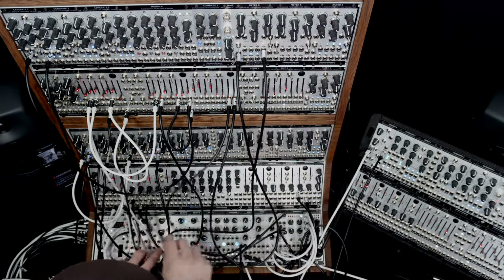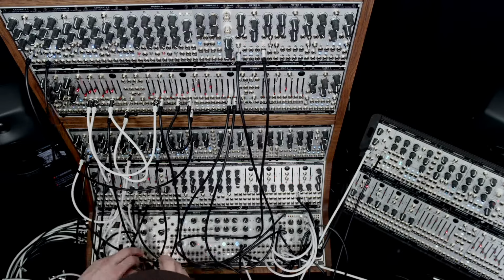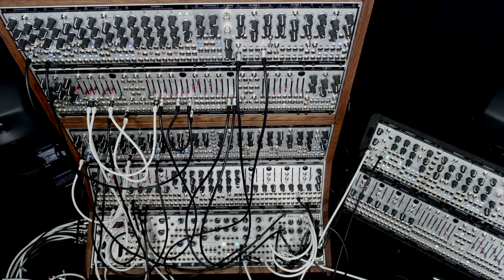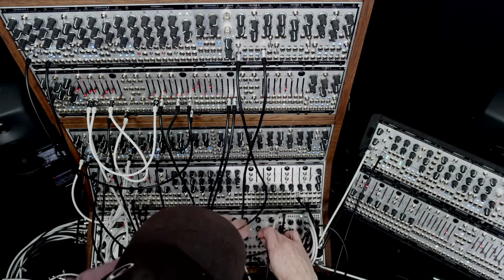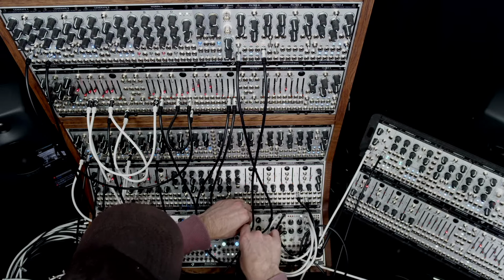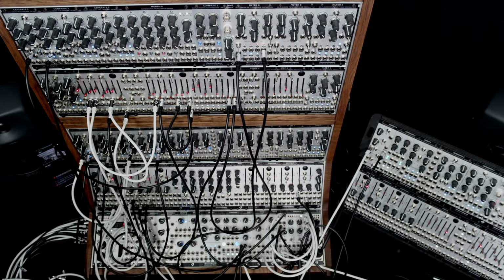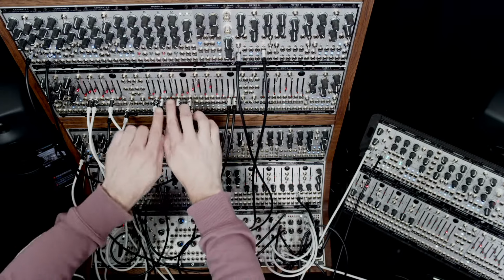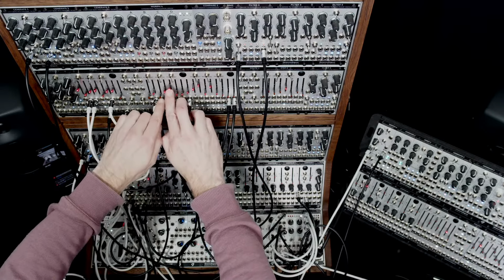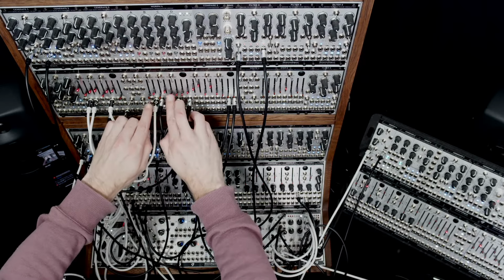We've also got a contour running here that's being triggered every time this step is being triggered, which we can then use to open and close the VCA. And now we're using step 8 as a wave shaper.